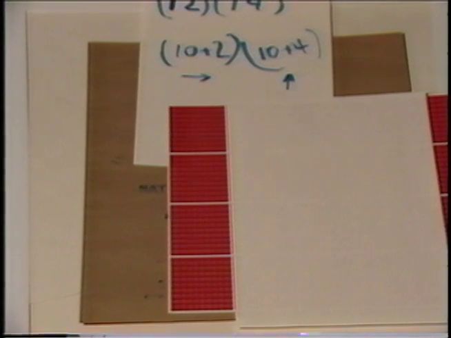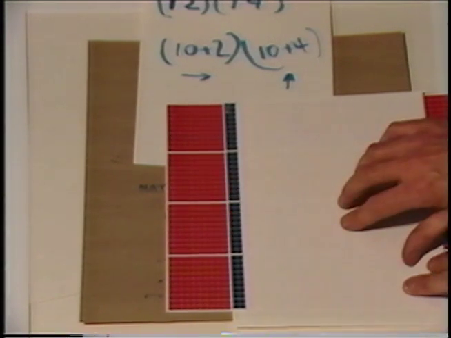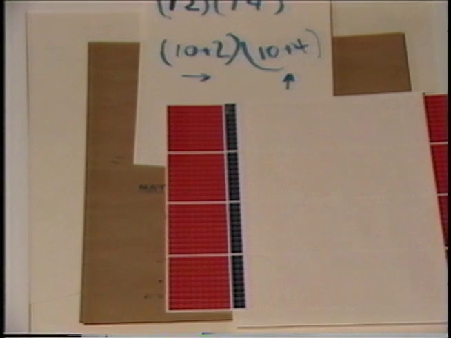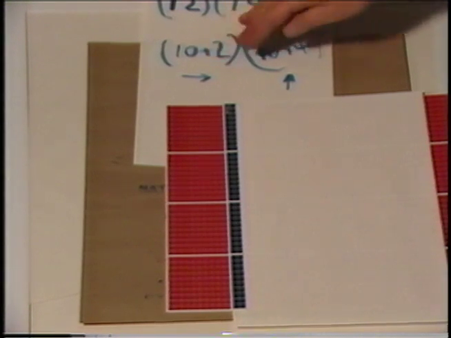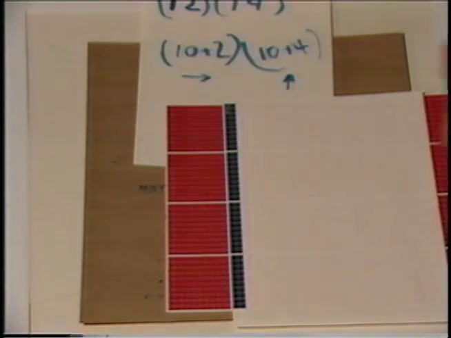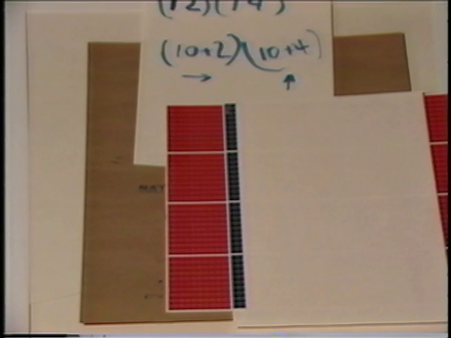I will come over 2 more units. I have come over my over distance, 10 plus 2. Now let me check and see how far I should be up. I should be up 10 plus 4.